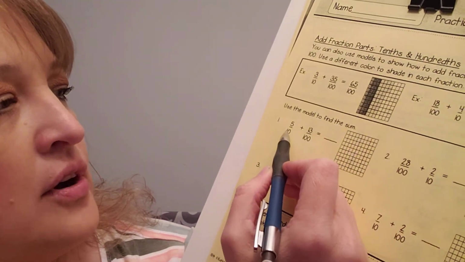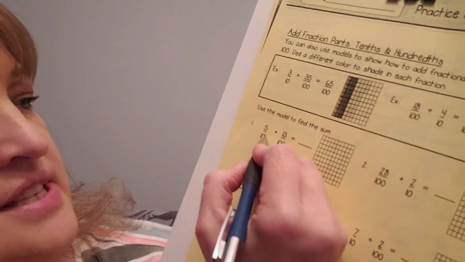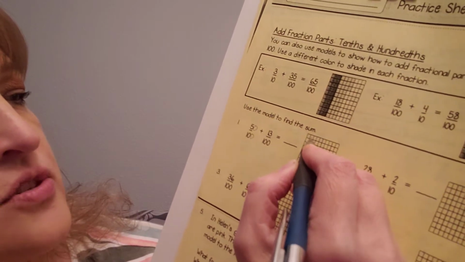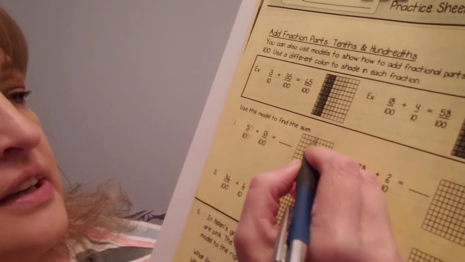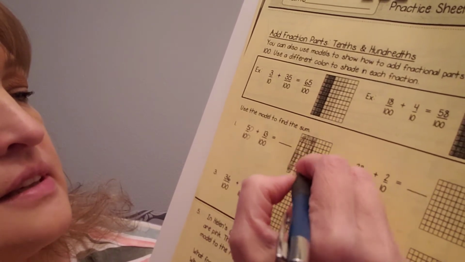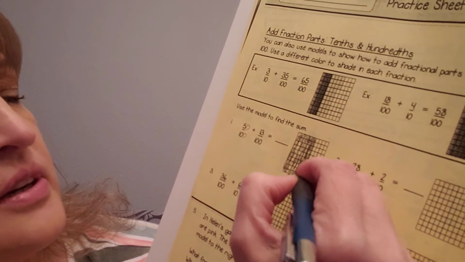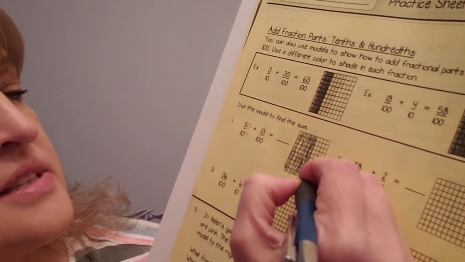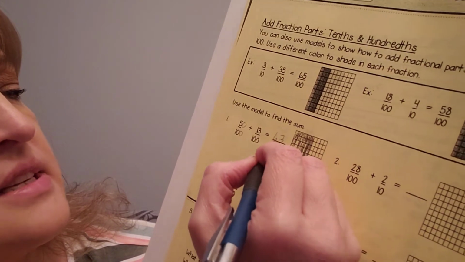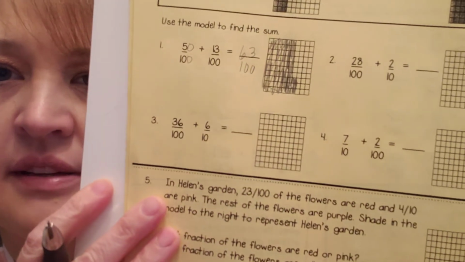Okay, so we have 5/10, which is the same as what? 50 hundredths: 10, 20, 30, 40, 50, plus another 13. So 10 plus 3 more is what? 63 hundredths, and I have 63 colored in.